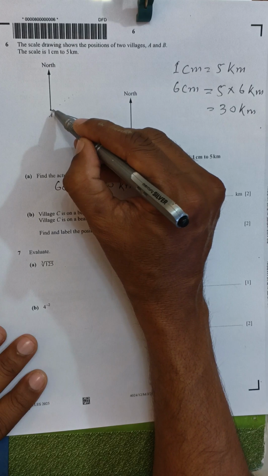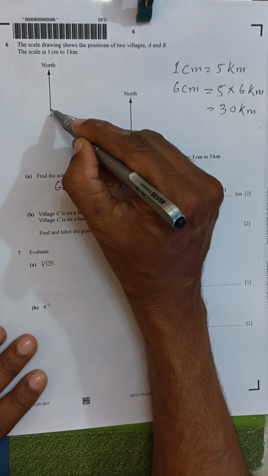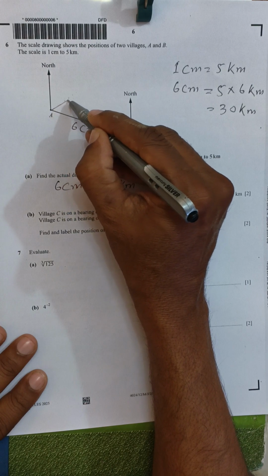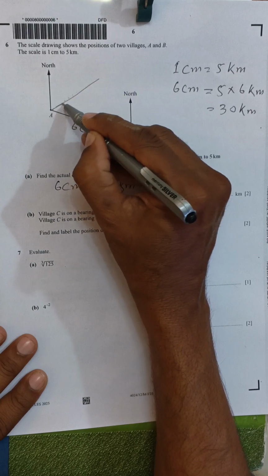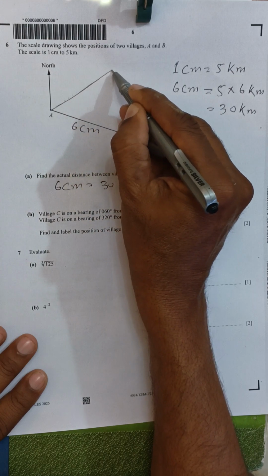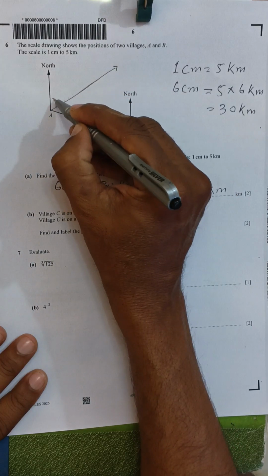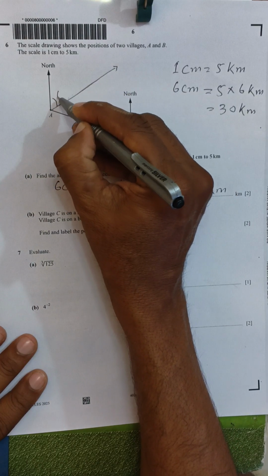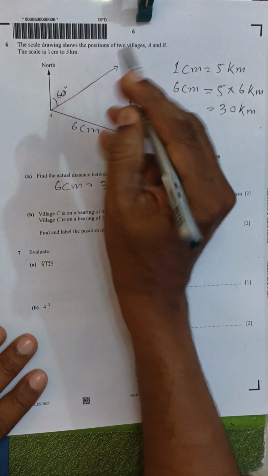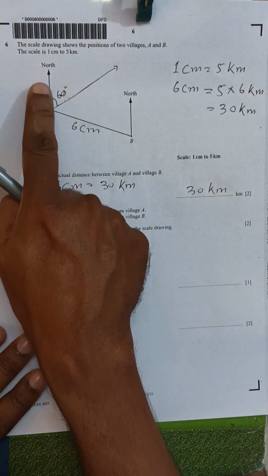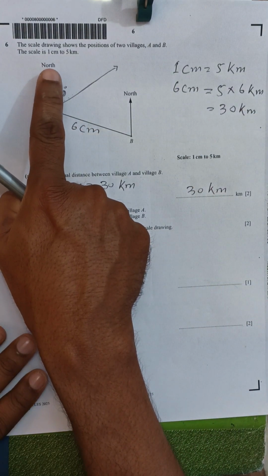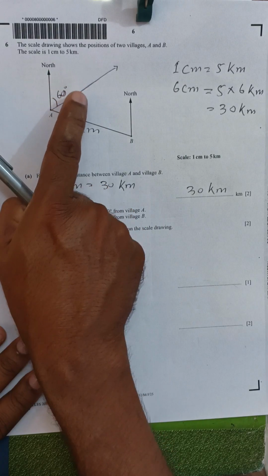So now the 60 degree is something like this. I just mentioned it roughly, you can use the protector. Okay, use the protector and count 0 1 2 3 4 and so on, 60 degree.